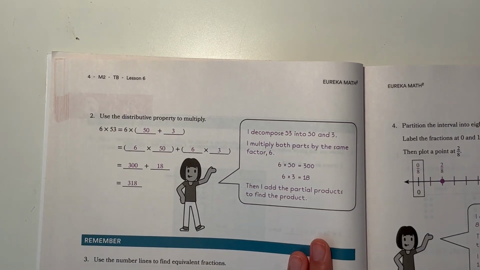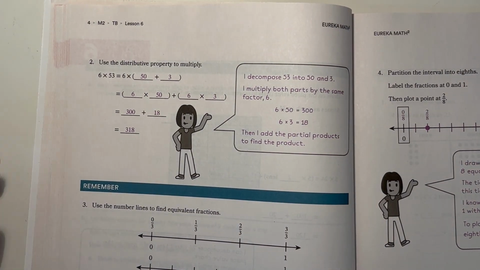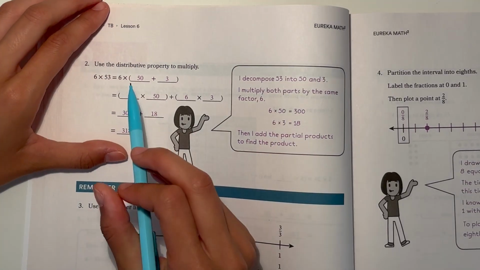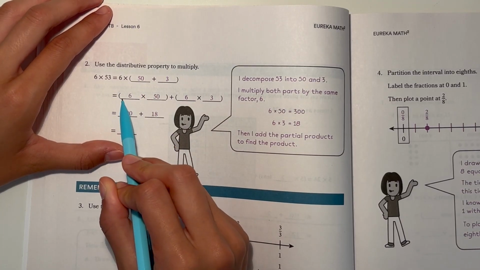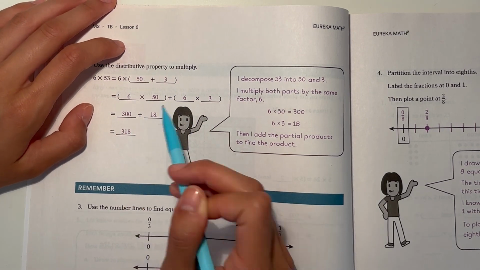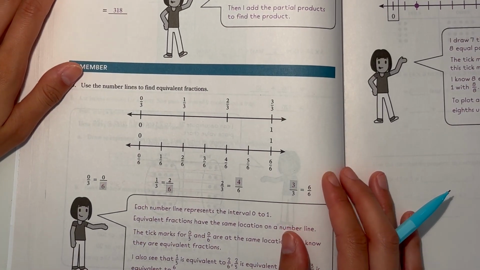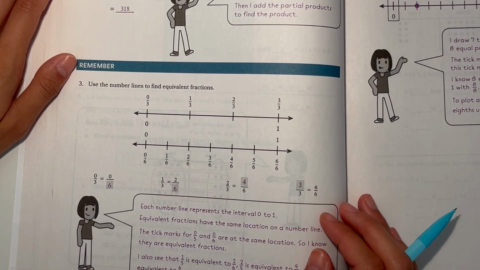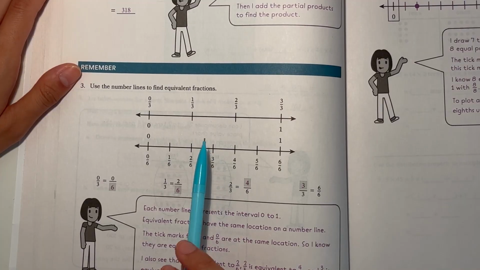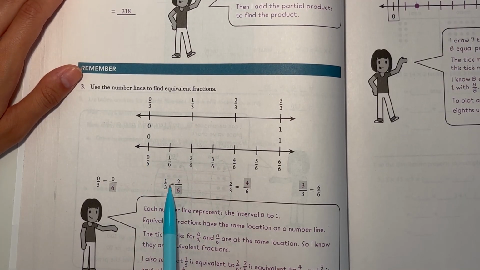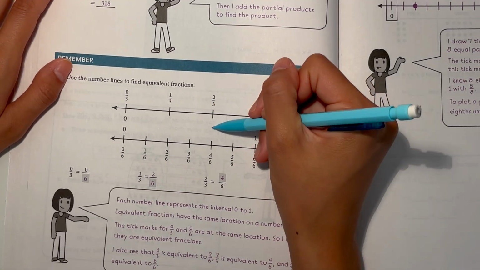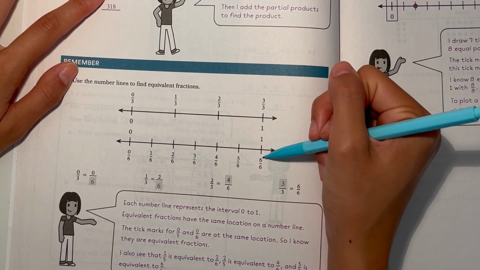Number 2, use the distributive property to multiply. Alright, so we have 6 times 53 equals 6 times 50 plus 3. So that's 6 times 50 plus 6 times 3. That's 300 plus 18, which is 318. Okay, and number 3, we have number lines here. Use the number lines to find equivalent fractions. So here's thirds and here's sixths. 0 thirds is equal to 0 sixths. 1 third, if you match it, it's equal to 2 sixths. And 2 thirds is equal to 4 sixths. And 3 thirds is equal to 6 sixths.